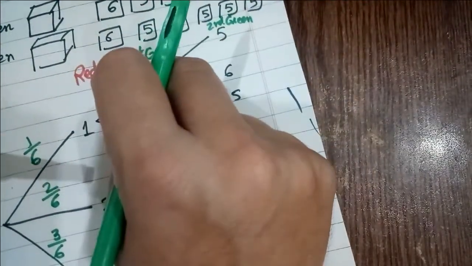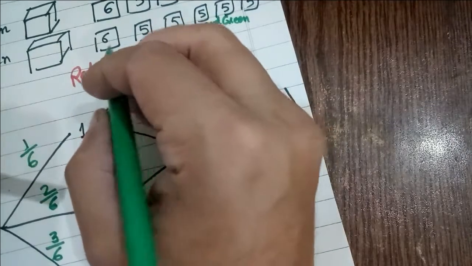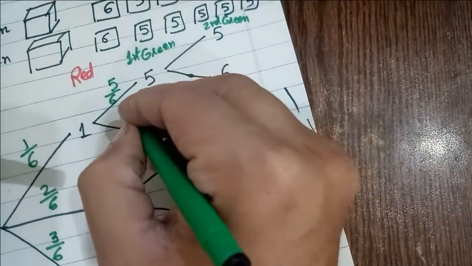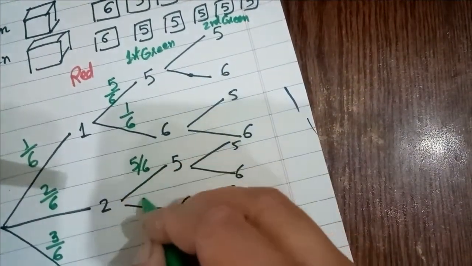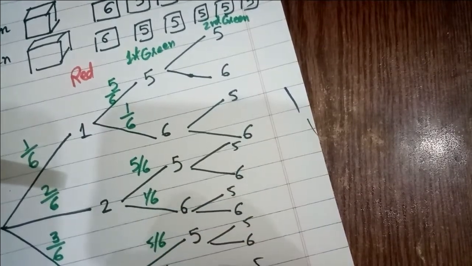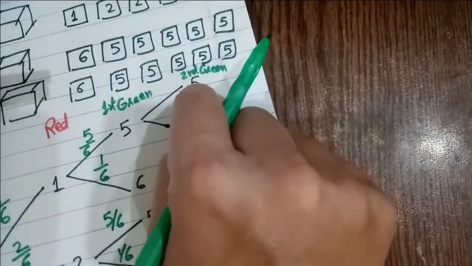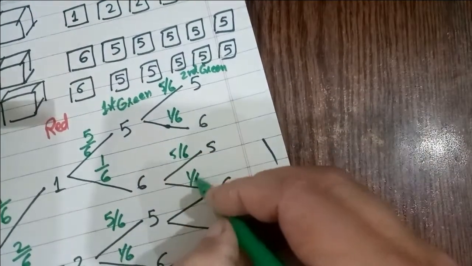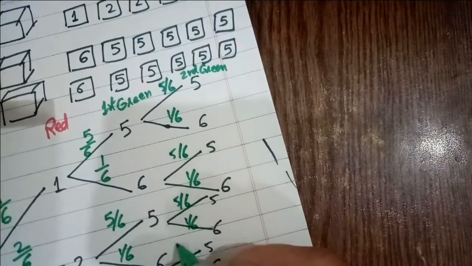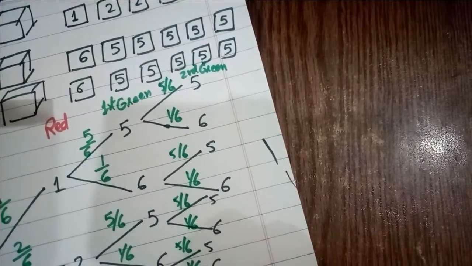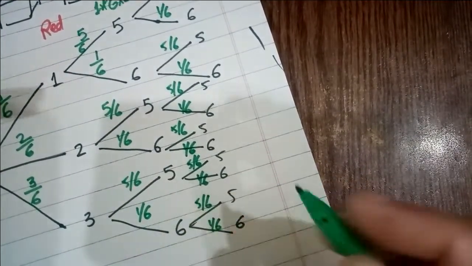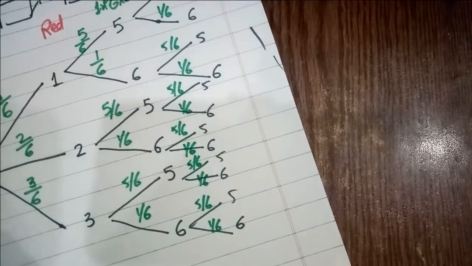So the probability of getting 5 on the first green die will be 5 by 6, and getting 6, only one, so 1 over 6. Similarly 5 over 6, 1 over 6, and the same case for the second green die: 5 over 6, 1 over 6, 5 over 6, 1 over 6. So we have completed this tree diagram.